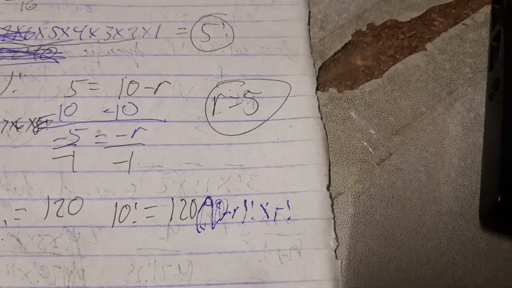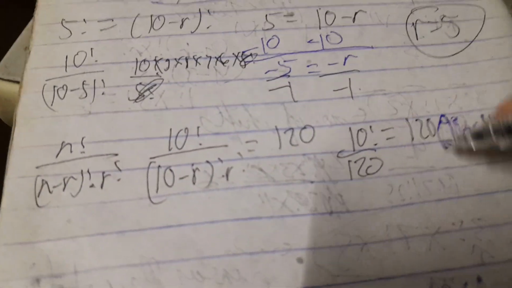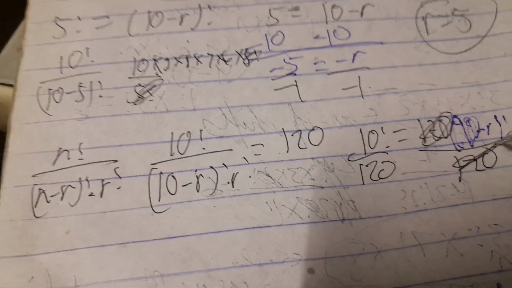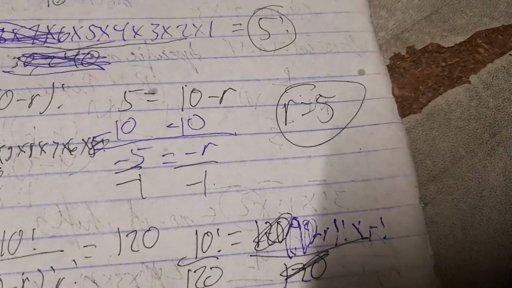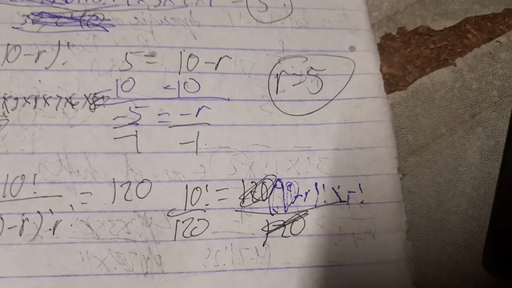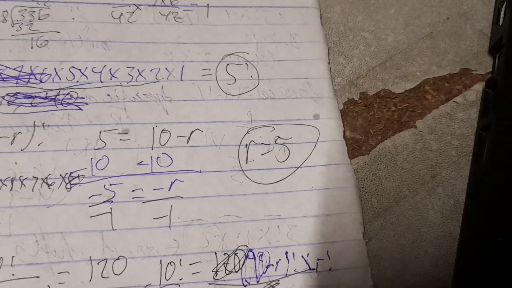Now, we need to get all the r factorials all by itself. So what we do is divide. We need to divide both sides by 120. So 10 factorial divided by 120. And this is what you're going to do now. Remember, you still have 10 minus r factorial times r factorial.